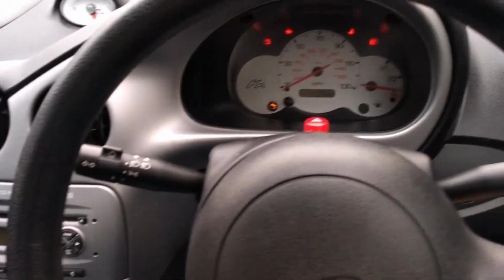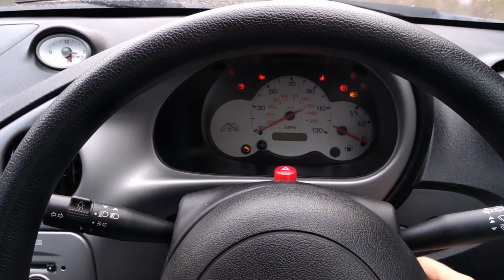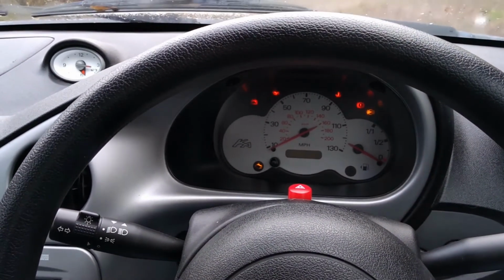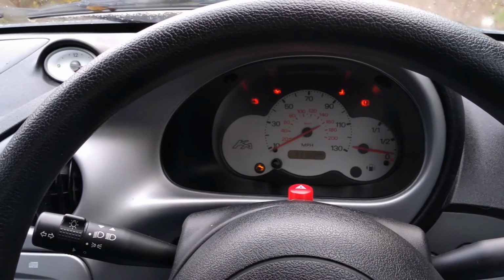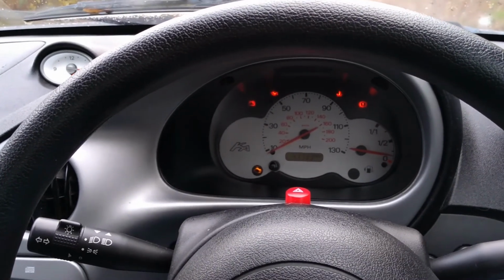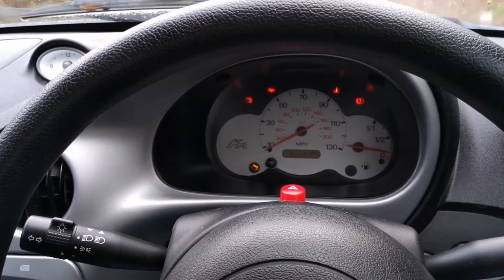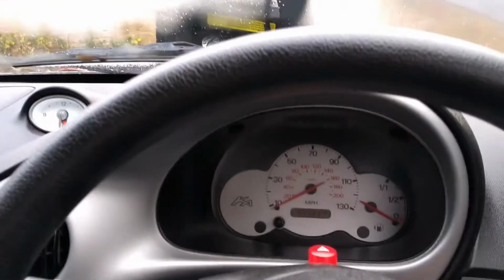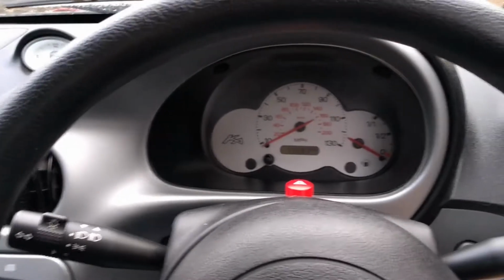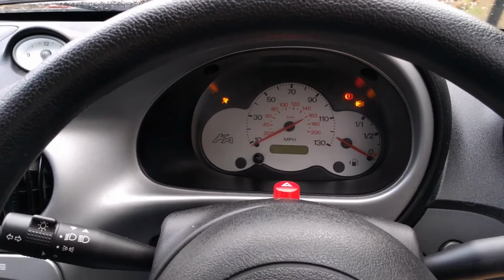So let's start it up. Oh no, right, the battery's flat, as you probably heard, so it's not got a good battery on this car. So what I'm going to do is put the battery pack on, and I'll show it starting up from cold. Okay, so battery pack on. Let's try starting it up. There you go.